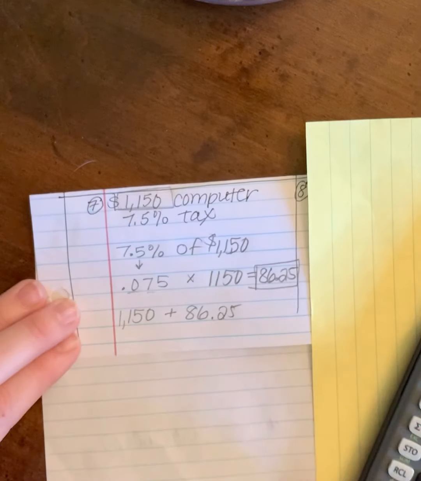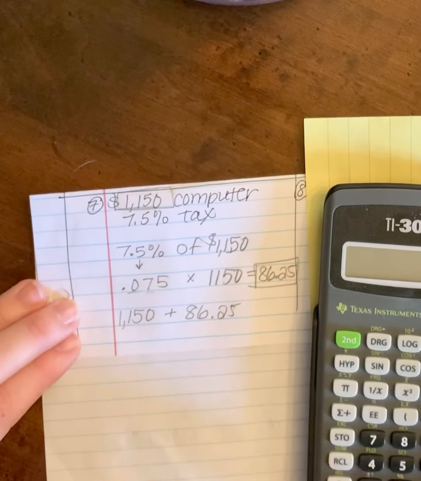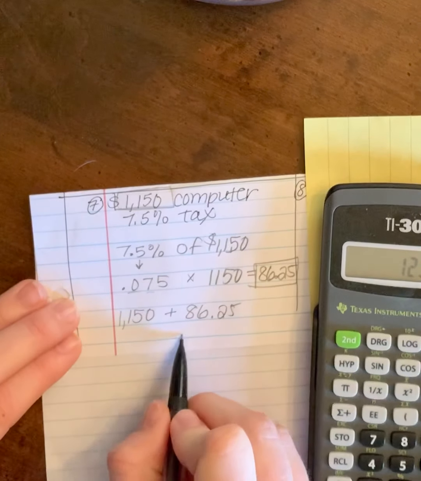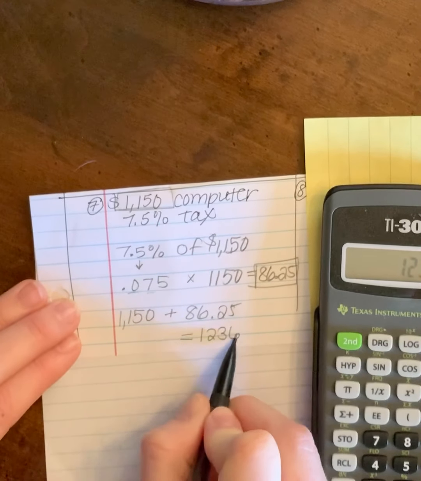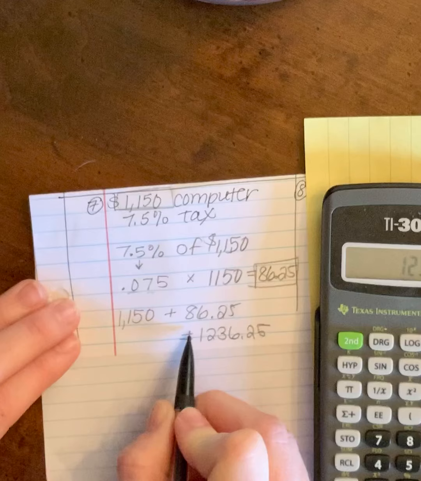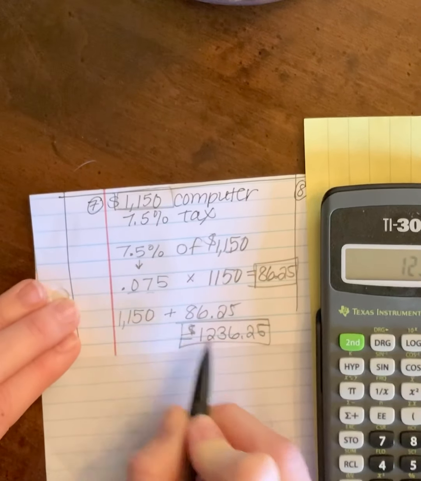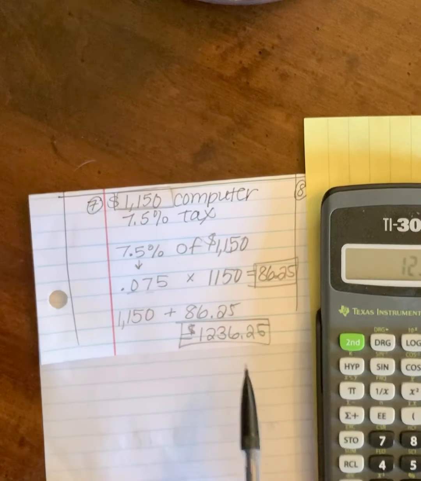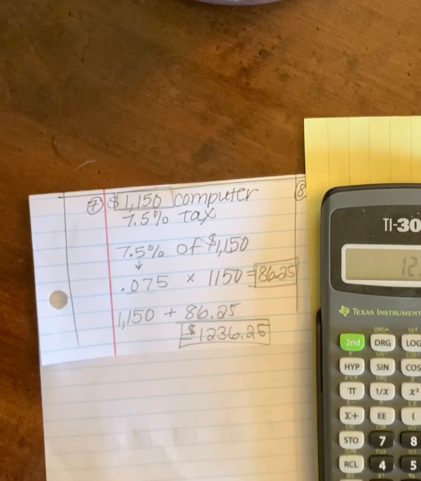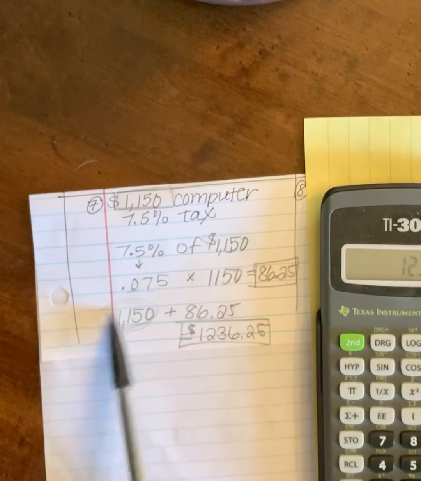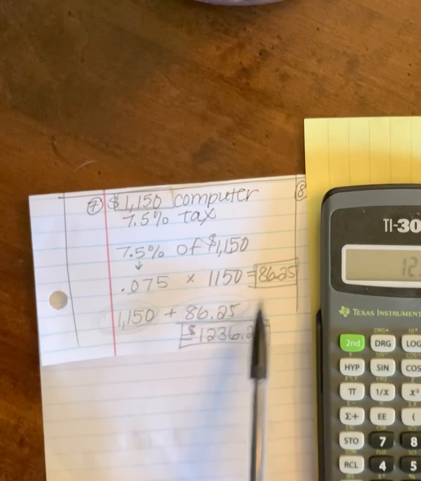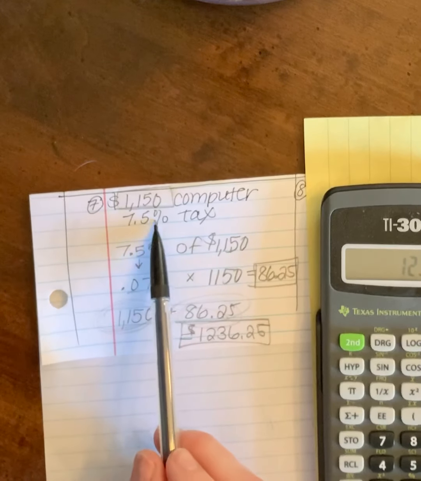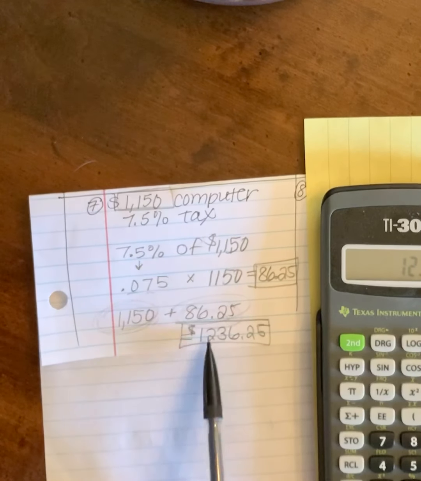So when I add that up, I get the total amount that I'm going to have to pay when I actually go to the cash register. That comes out to $1,236.25. In other words, we're taking that original amount and we're also adding what we know to be 7.5% of that original amount on.